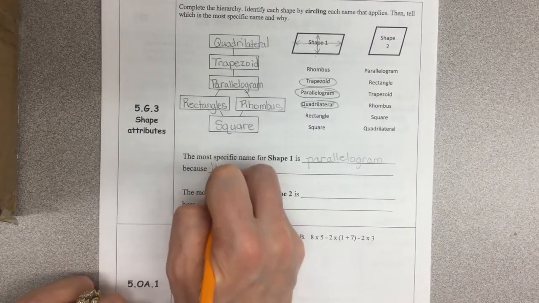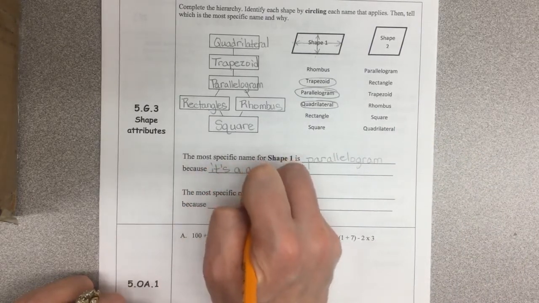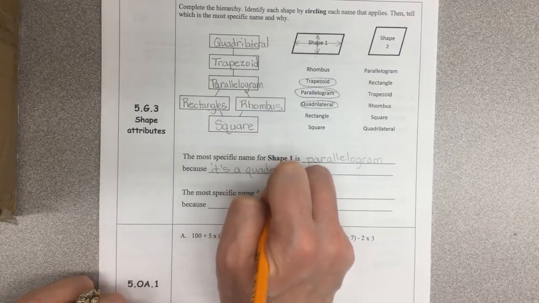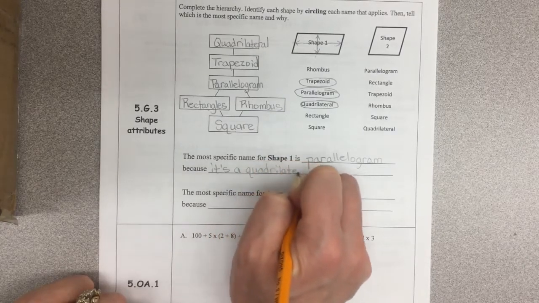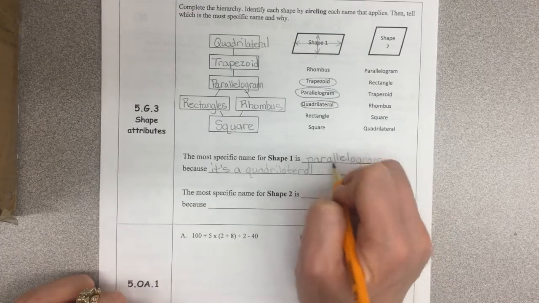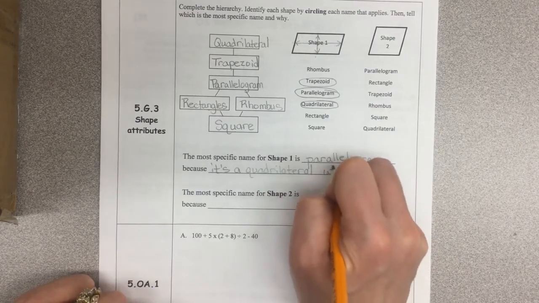Because it's a quadrilateral with 2 pairs of parallel sides.